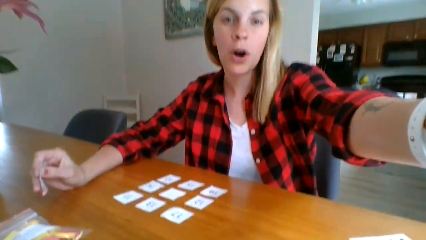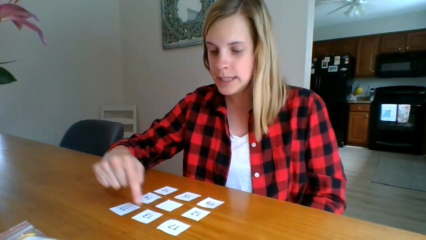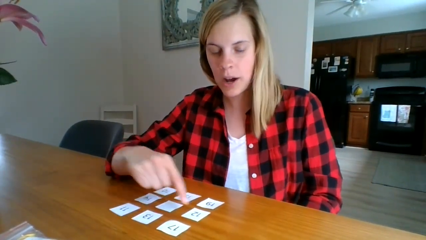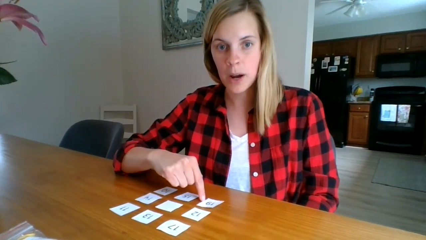Today, you're going to be using some of the new tools from your distance learning kit to play teen number bingo. So you need to get your teen number cards and the counters that we gave you. You will need just 9 counters if you want to count out how many. Okay? Now, once you have your teen number cards ready, you're going to set it up into your own bingo board. So you're going to have 3 teen numbers going across for 3 rows.